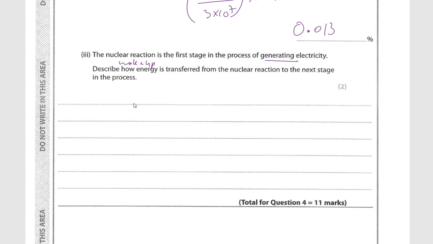What happened next? Now, what we have is the reactor. The reactor is going to heat up the water. So the heat is going to heat up the water. The water is going to turn to steam, and the steam is going to do what it needs to do next. Now, there are 2 marks. So, what is the next step? And the next step is the following.